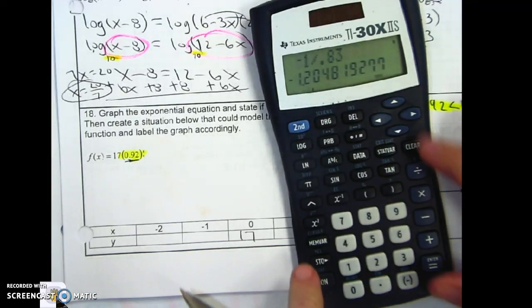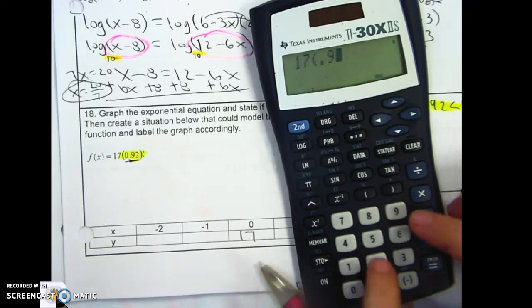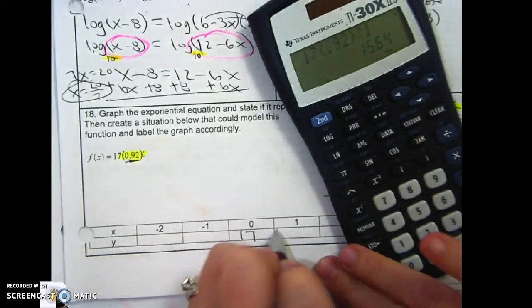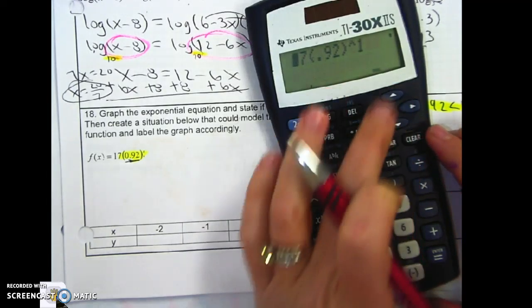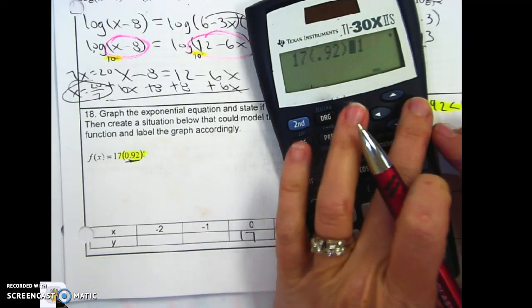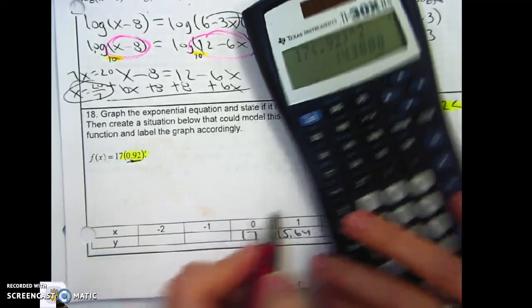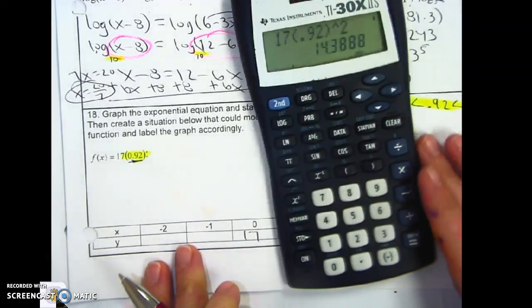So I'm going to do this one, the calculator, 17 times 0.92 to the first, which I know is 0.92, but whatever. So 15.64. I don't have to rewrite it. If I press the up button, I can just copy it. Round it to the nearest hundredth is 14.39. Round to the nearest hundredth.